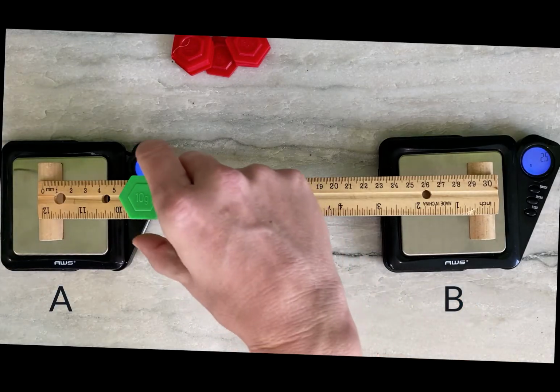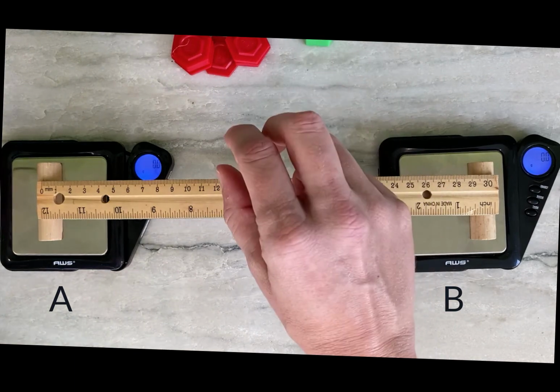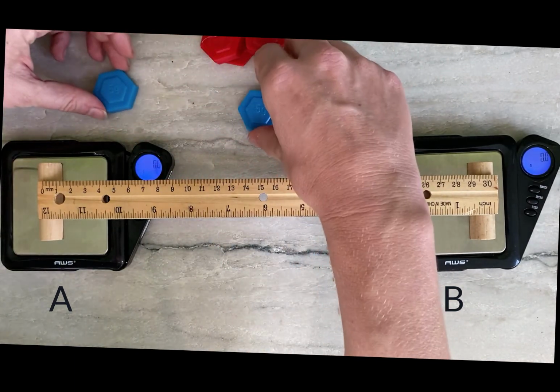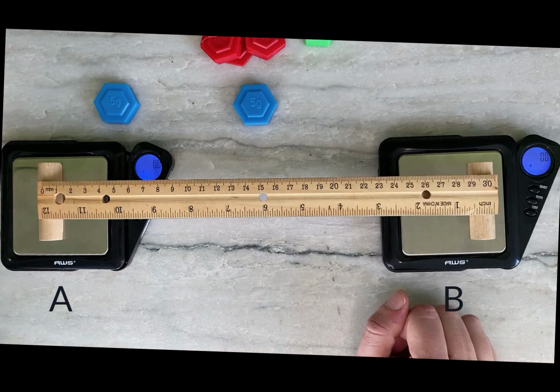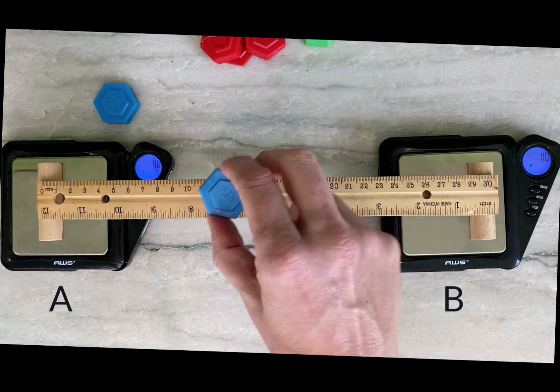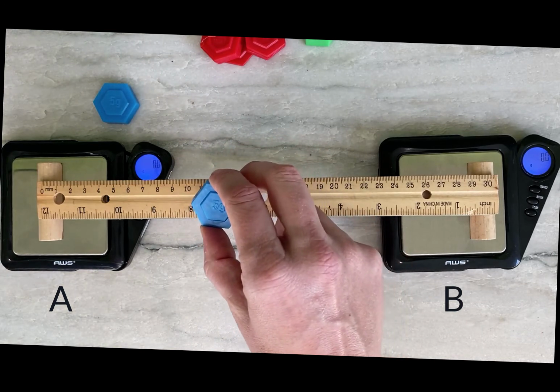Now you have tried this next step where I am going to take two 5-gram weights. So 5 grams and 5 grams. Of course, that sums up to 10 grams. And I'm going to start first by taking that 5-gram weight and putting it 4 inches from AY.